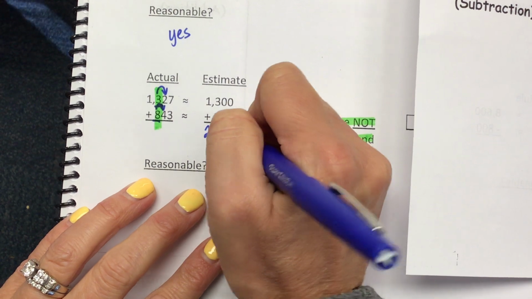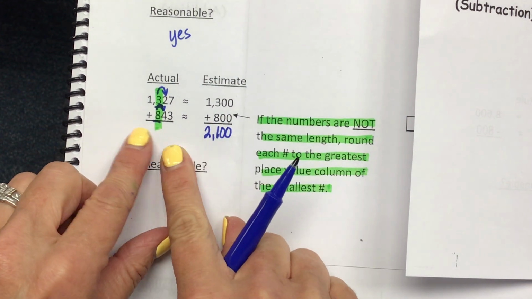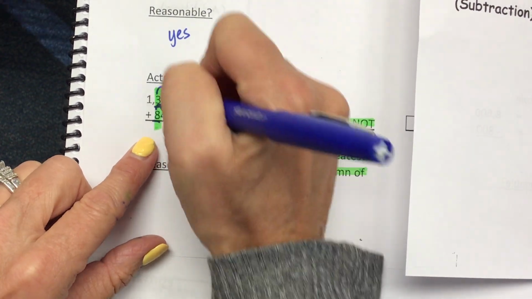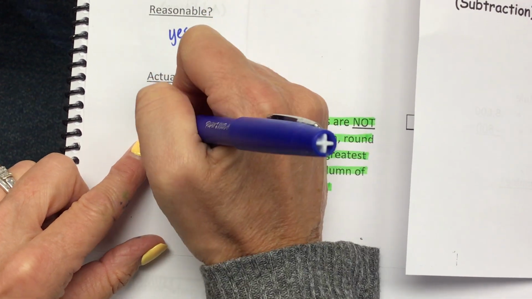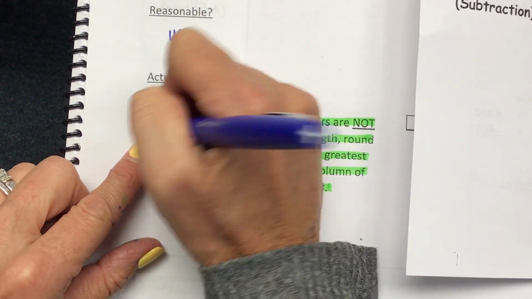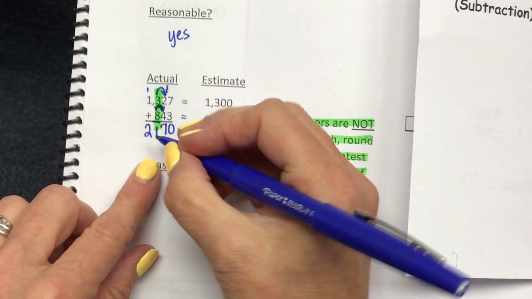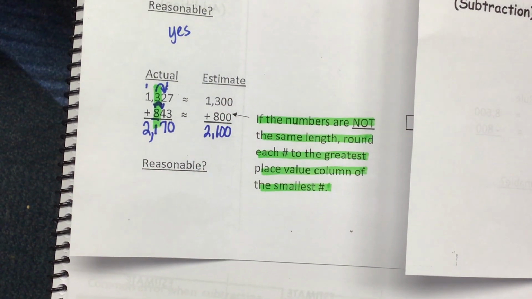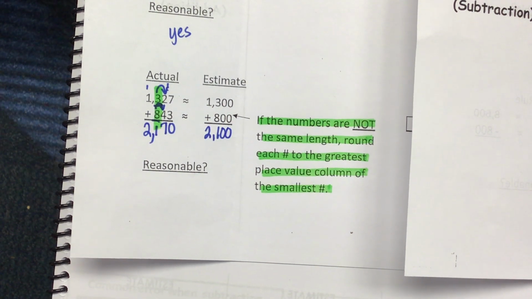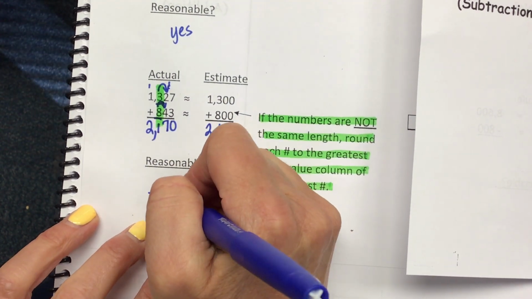2,100. So when I add this together, 7 plus 3 is 10, 4 and 2 is 6, plus 1 makes 7, 8 and 3 makes 11. I get 2,170. Is that pretty close to 2,100? Yes. So my answer is reasonable.